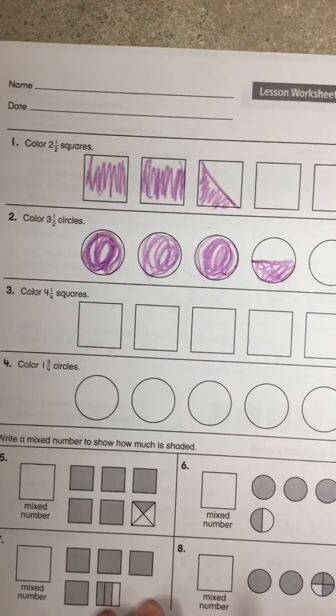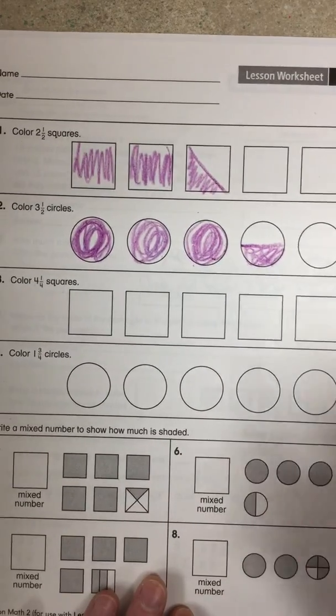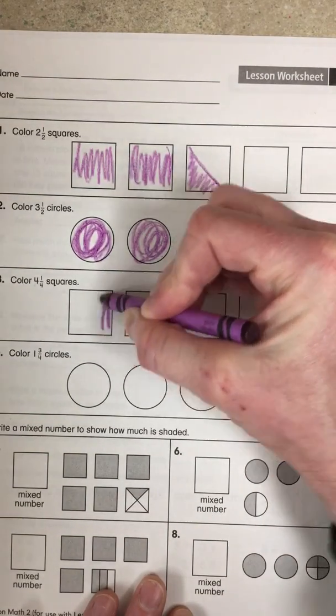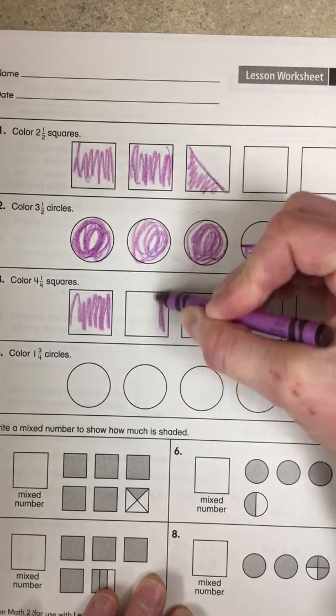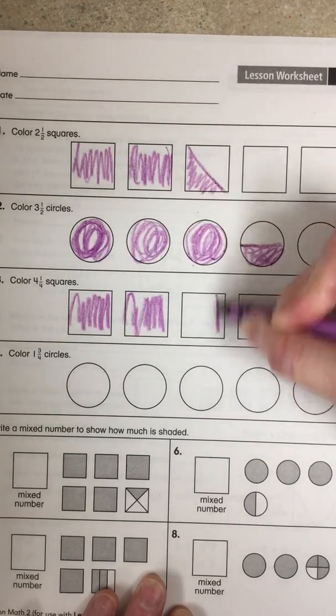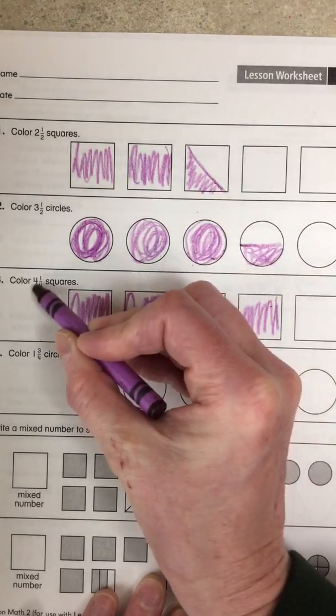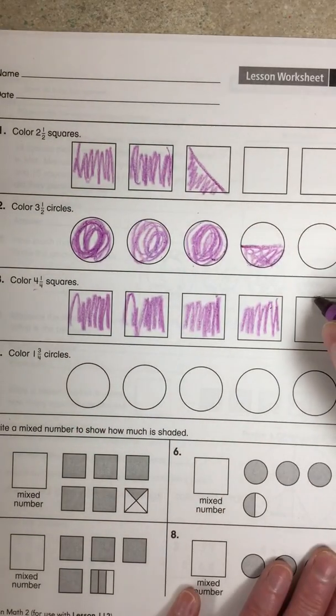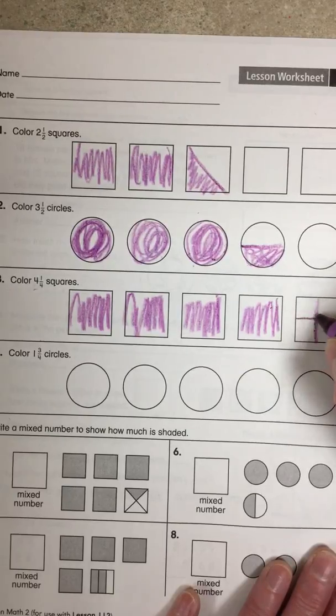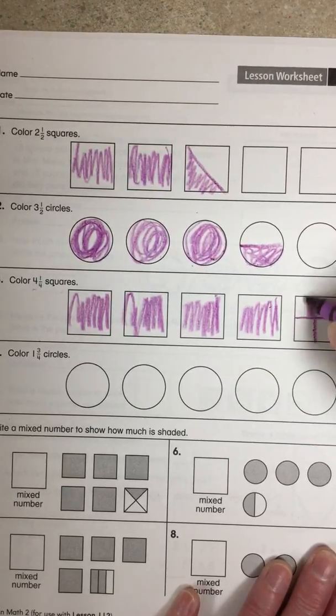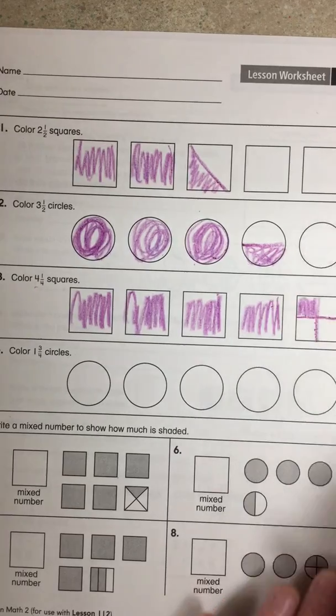Color 4.25 squares. You do that. 1, 2, 3, 4 whole numbers. Now to make it into fourth, I'm going to make mine like a little window and color 1 of the 4.